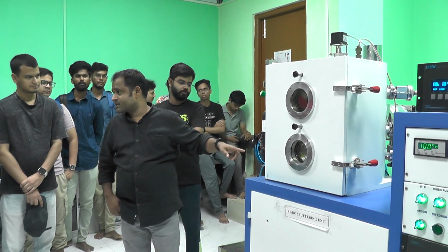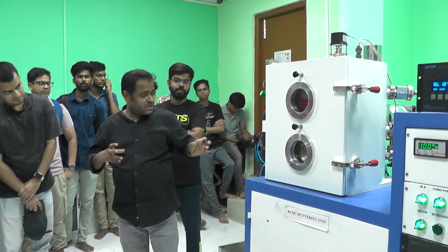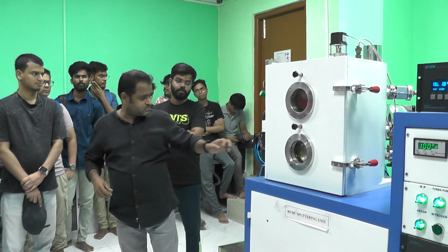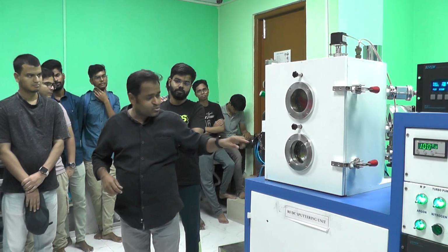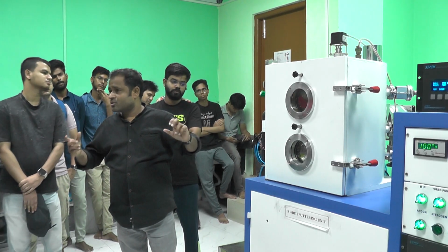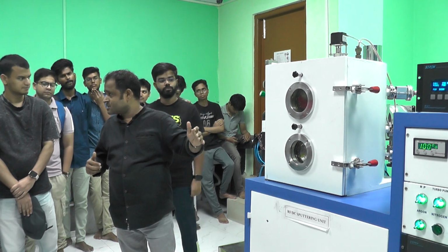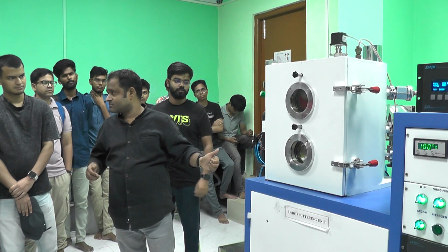And these are all MFCs, mass flow controllers. Here we can tune our gas flow rate. Like now argon is coming, so we have to set it to argon. If you want nitrogen or oxygen to pass, then we have to set the nitrogen or oxygen.